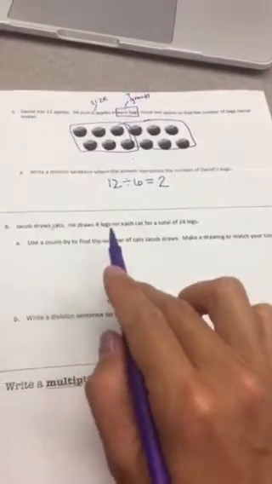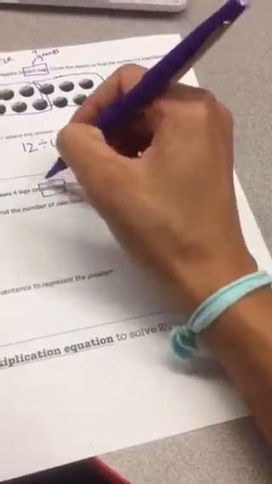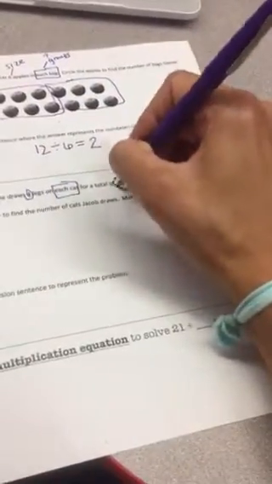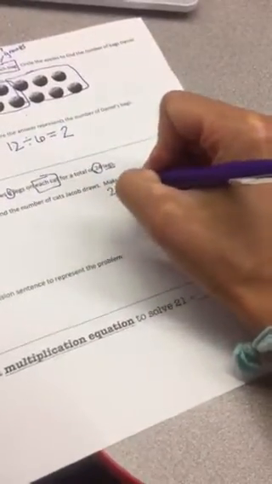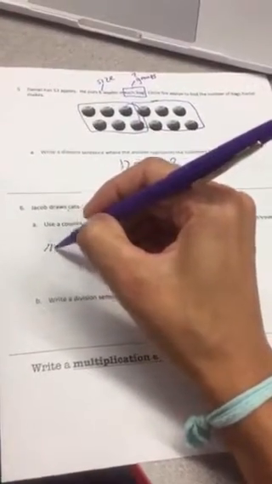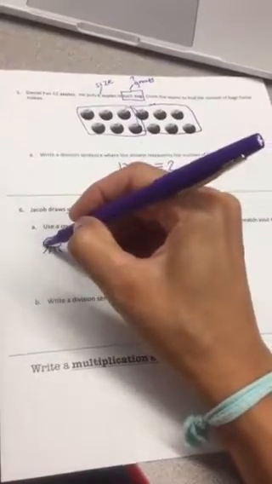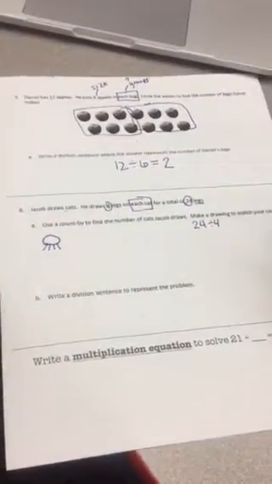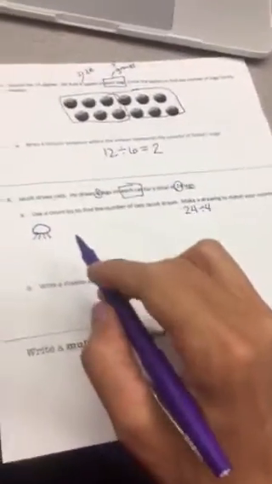Jacob draws cats. He draws 4 legs on each cat for a total of 24 legs. Each cat, we love that word each. It's an action word for division or multiplication. I know my total is 24, and I'm putting 4 on each cat. It says use a count by to find the number of cats. What count by means is we have 1, 2, 3, 4. We know the size. Whenever we use count by, we know the size, but we don't know the number of groups. So I'm going to keep counting on and writing my numbers until I get to my total, 24.